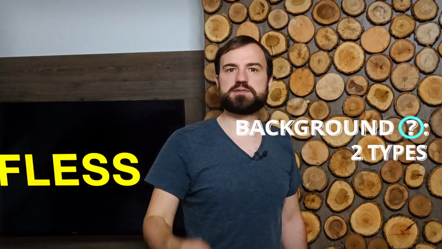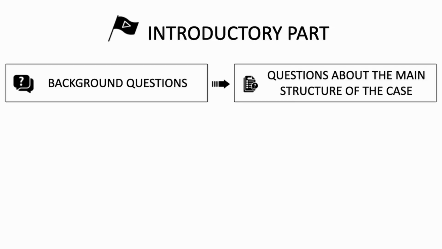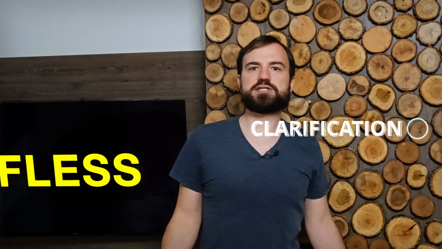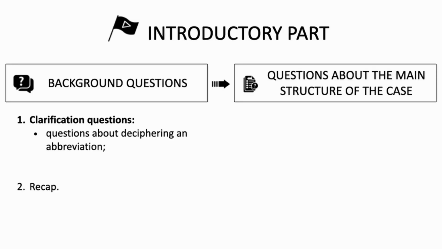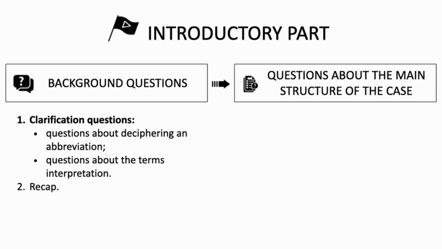There are two types of background questions as well. First, clarification questions. Second, recap. Clarification questions include the following two types. First, questions about deciphering an abbreviation. For example, what does ARPU mean? Second, questions about the term's interpretation. For example, what does the utilization factor mean?